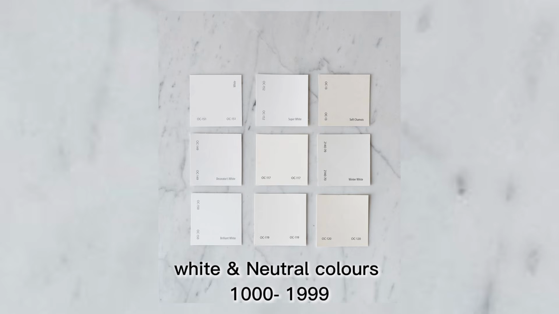White and neutral colors could be 1000 to 1999, while your gray family could be 2000 to 2999, and your cream could be 3000 to 3999, and your yellow could be 4000 to 4999.